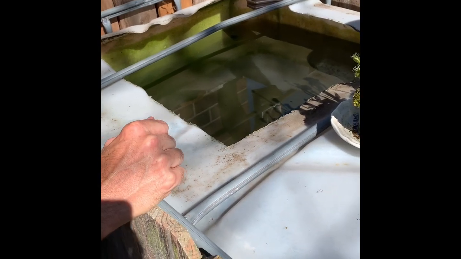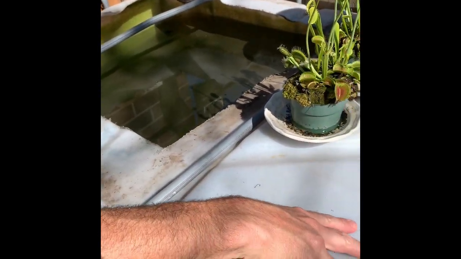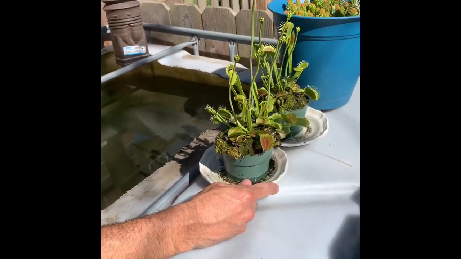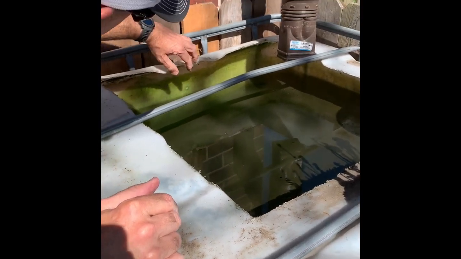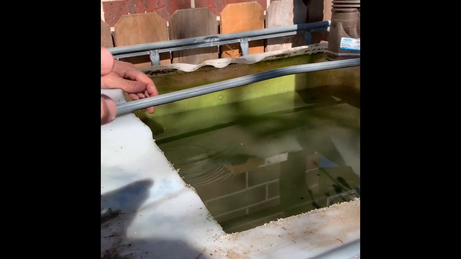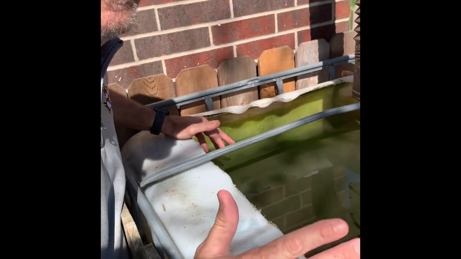All right, we are over here at one of my rain catch barrels. This is the one that I've had for a while now. It's the home of the Venus flytraps. Took the cover off so you could see that growing inside the tank we have lots of green algae. Look at all that algae now. Remember, there's plenty of types of algae, different species of algae.